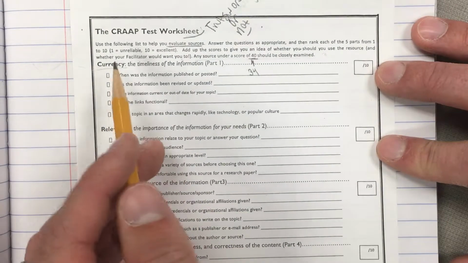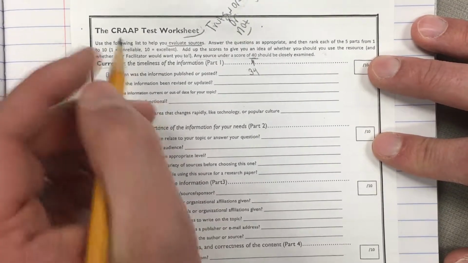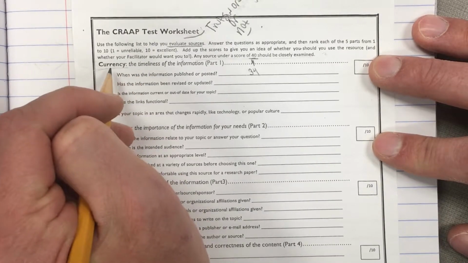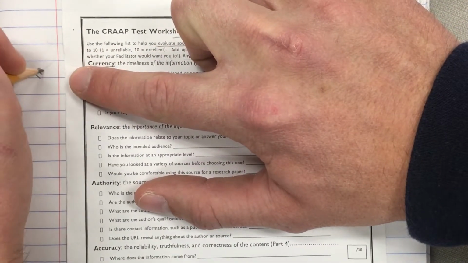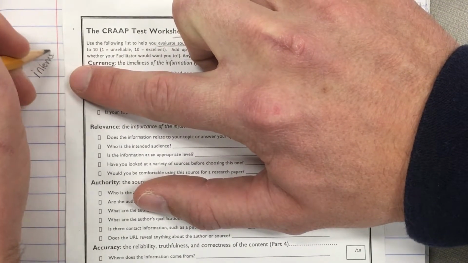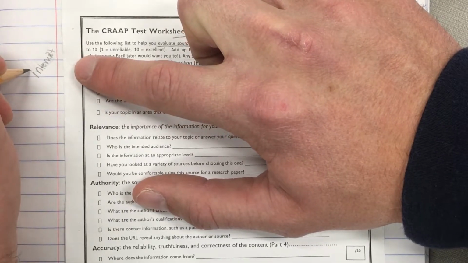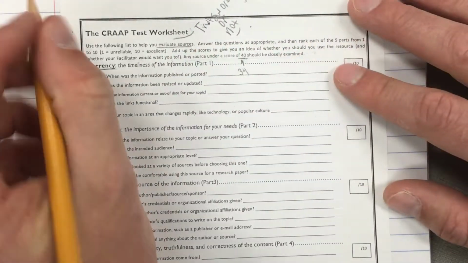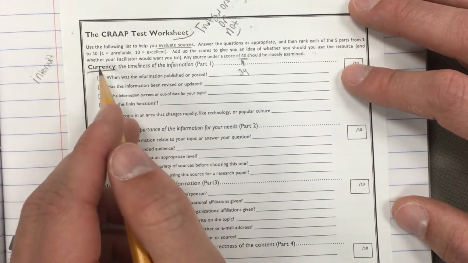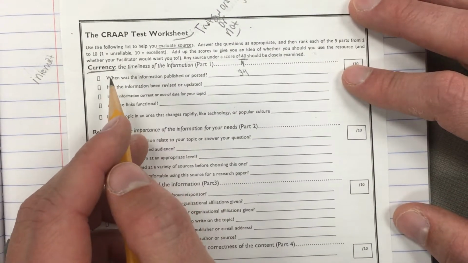All right, let's look at the first category down here, and this is currency. And why does this matter? This is specifically for the internet, I think. You may find books that might be old, and that's important to keep in mind, but I think for you guys' topics, what you're really going to need to focus on is the internet. How recent is it? Well, why does that matter? Why does it matter if it's current or recent?